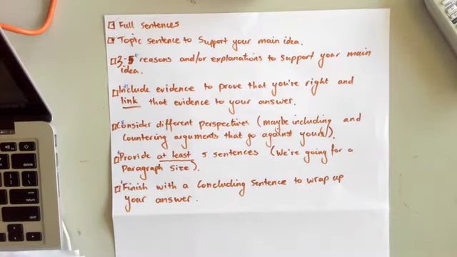Then we need to finish with a concluding sentence this time to wrap up our answer because we've made 3 to 5 reasons. We've included different points of evidence. We might have given a different perspective. So the reader might be getting a little bit worded out. They've now read a little bit. They might have forgotten what your main point was. So your concluding sentence wraps it all back together and really slaps them in the face to tell them that you are right and everything that you've written here proves that. Okay, so we're going to give that a go.